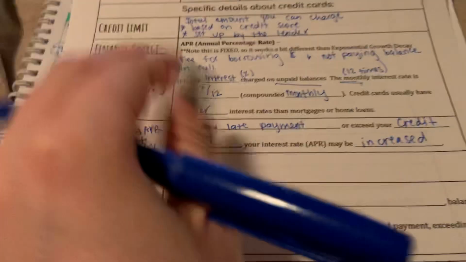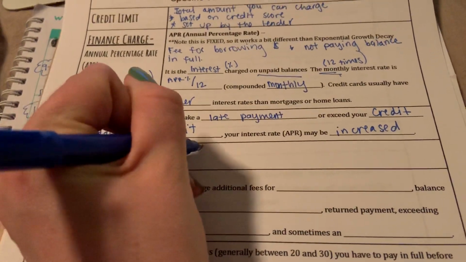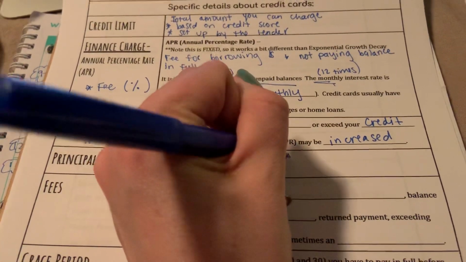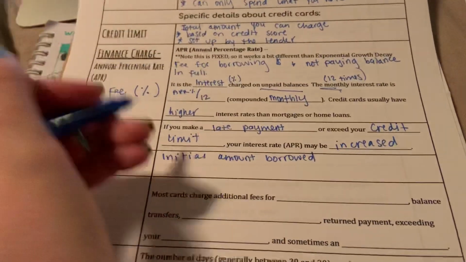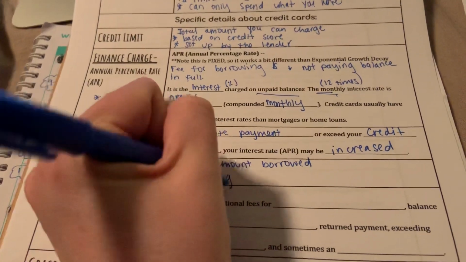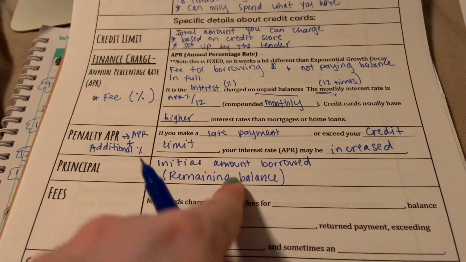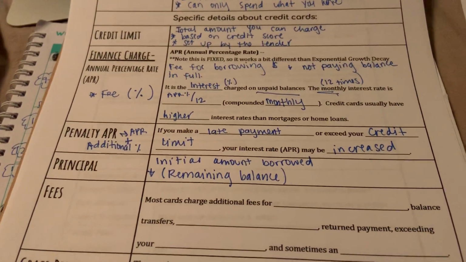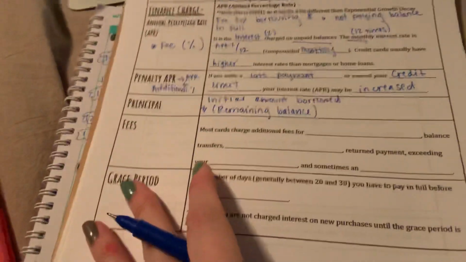The principal is what we've been talking about before. It's just your initial amount, right? So the initial amount borrowed. But we know over time that initial amount borrowed gets less and less and less, right? So you could also say your remaining balance. So it's that initial amount borrowed or your remaining balance. So like every time I make a payment, my principal is then going to become that new value after I've made that payment.